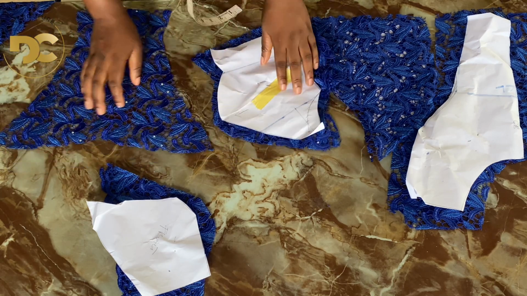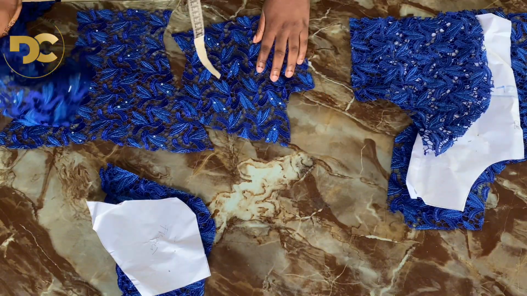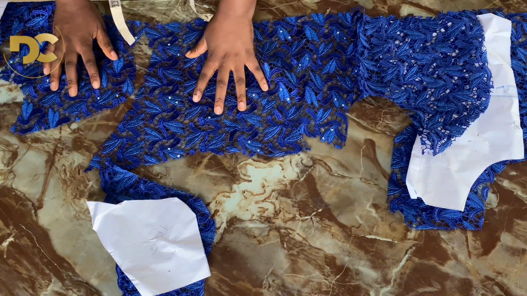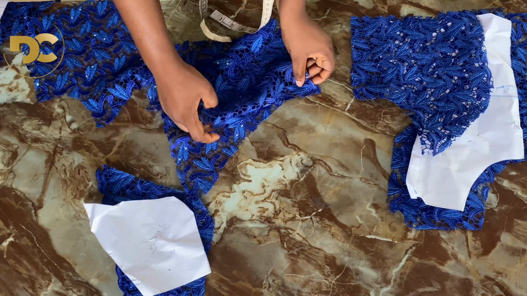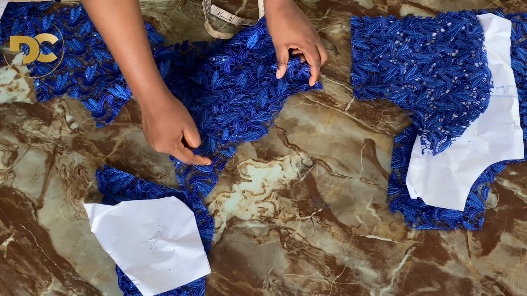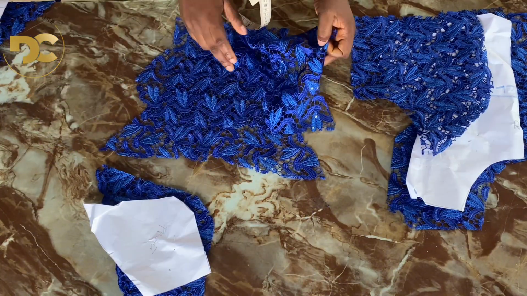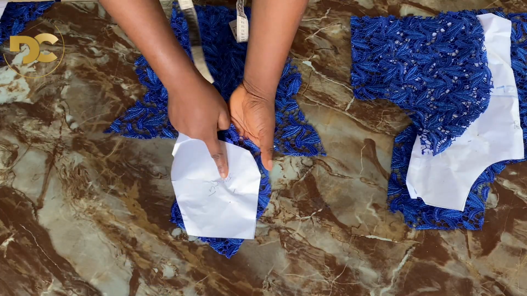So now we're going to be sewing. I'm opening all of my pieces like that, the center front and the side front, and then you sew. The trick to getting it right is to sew from the end. From the waistline you sew it up. I have a tutorial on how to sew your bustier, very detailed.